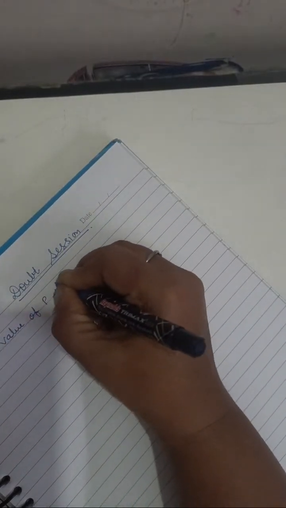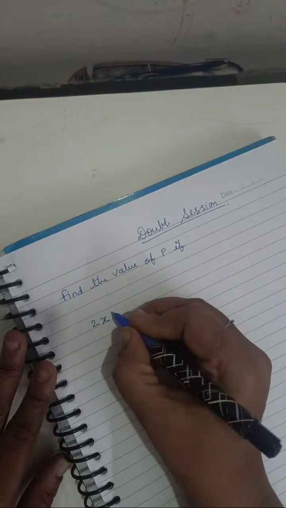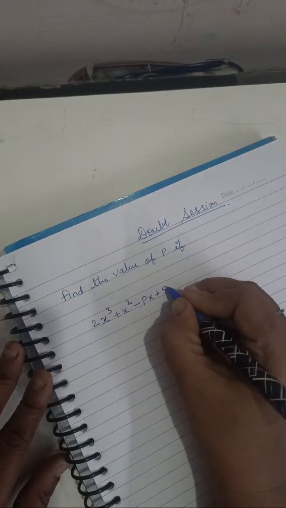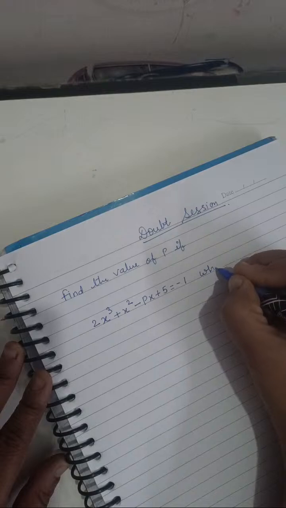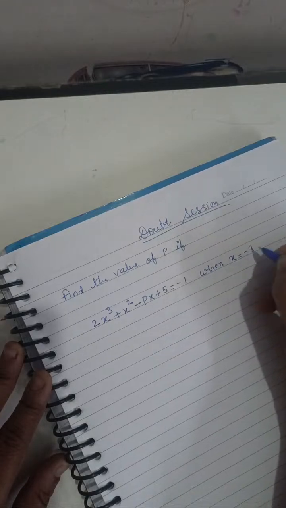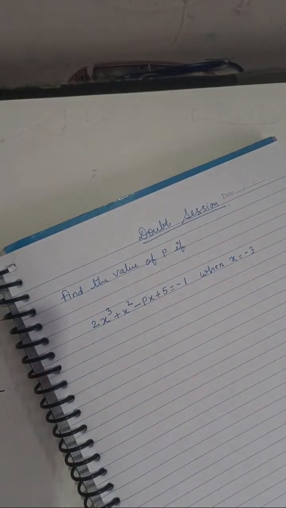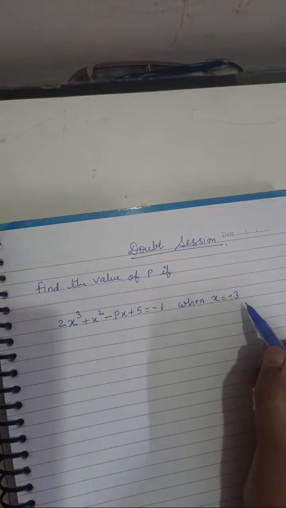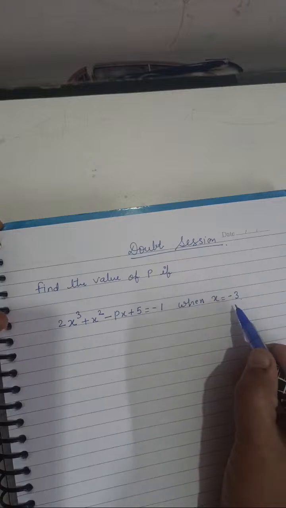Okay, so the question says: find the value of p, if 2x cube plus x square minus px plus 5 equals minus 1, when x equals minus 3. This is the question. Just understand at first. The very first thing is this: the question is given in this format. Here they have given you that the value of x is -3.